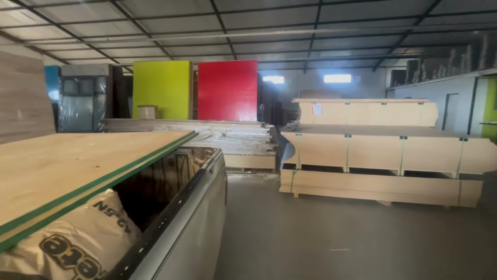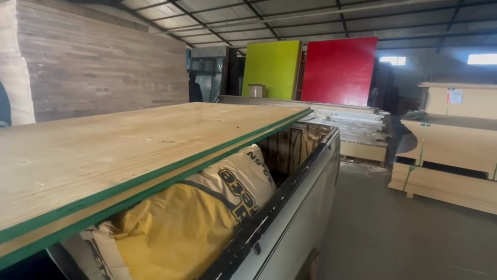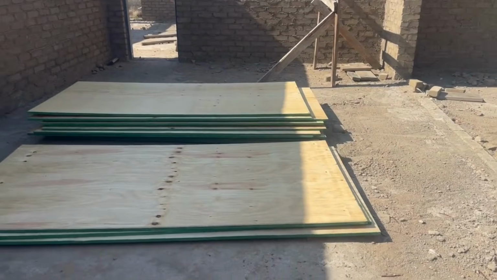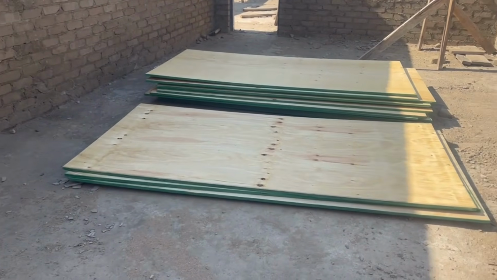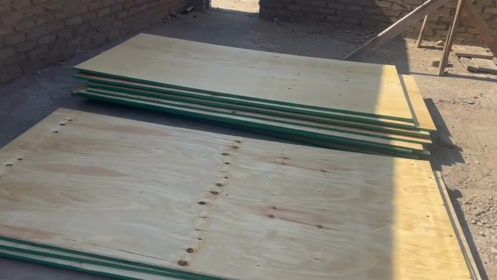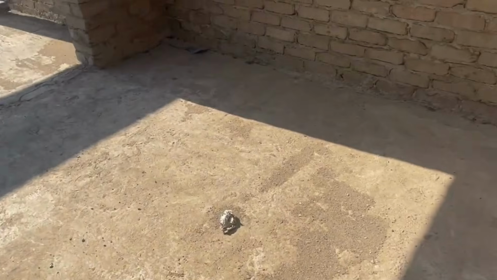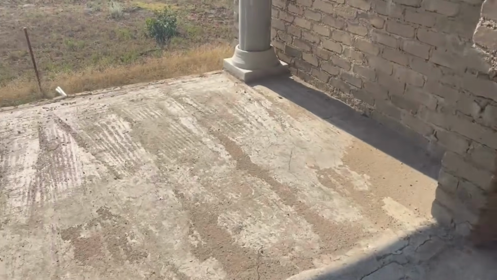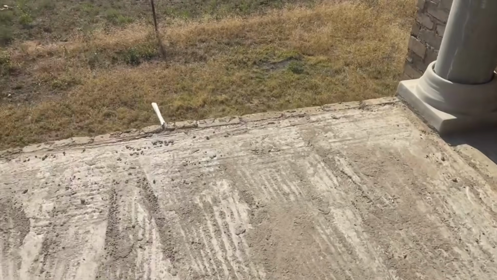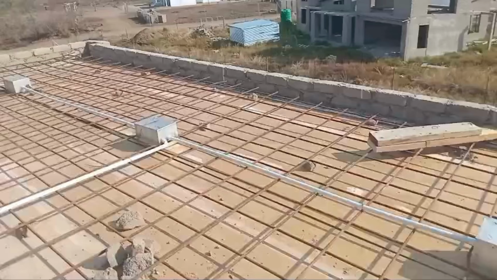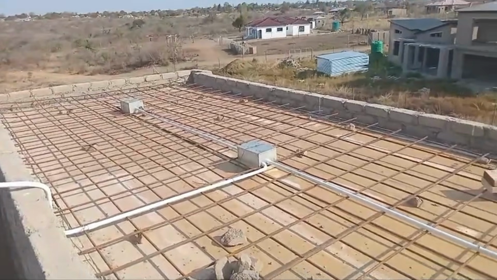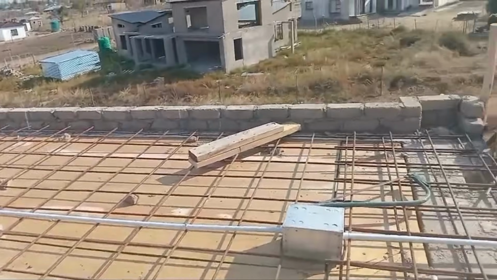I bought about 40 bags of cement, Y10 mesh wire, six mesh wire, and then some steel bar which was used on the staircase, and in some spaces where the mesh wire couldn't reach. I think it was about 12 of those.